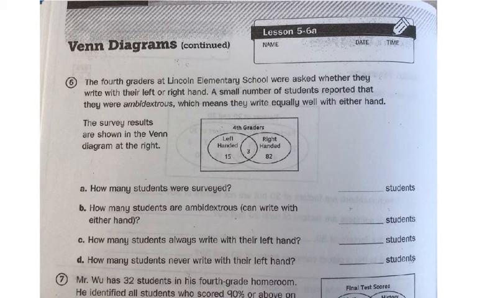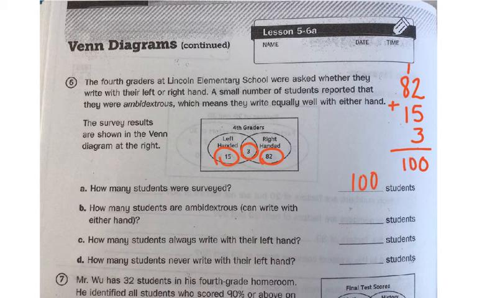What we need to go ahead is add together the numbers. So over on the side, please add together 82 plus 15 plus 3. I'll go ahead and give you a moment to complete that. 2 plus 5 is 7, plus 3 is 10. 1 plus 8 plus 1 is 10. 100 students.